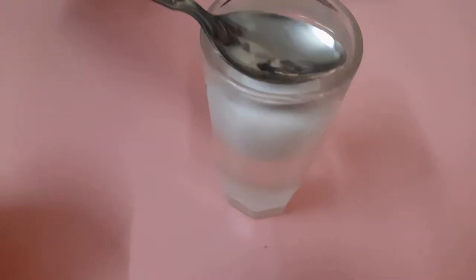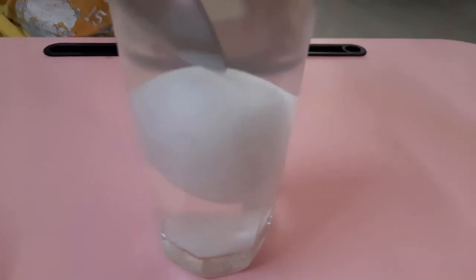In this video, I'm going to explain the concept of density by demonstrating a simple experiment. Let us get into the video.